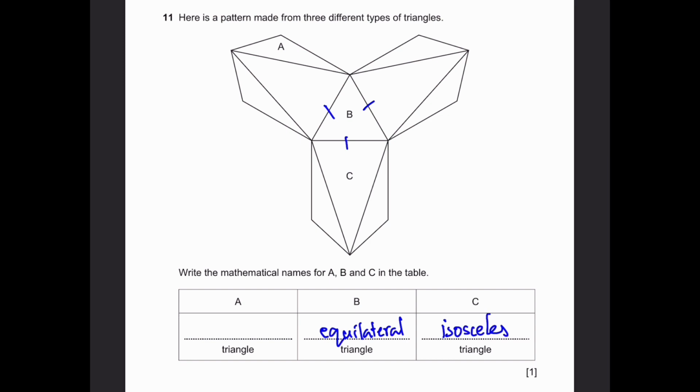And because they are isosceles, these sides are the same, all 6 of them, because the triangles are identical. So we can mark it like this with a double line because they're not the same length as the single lined ones over here. Now we can go to triangle A, which has 3 sides of uneven length, and therefore we can say this is a scalene triangle. That's the answer.